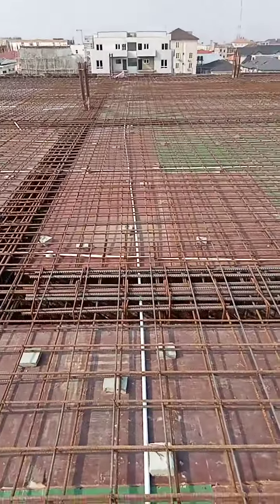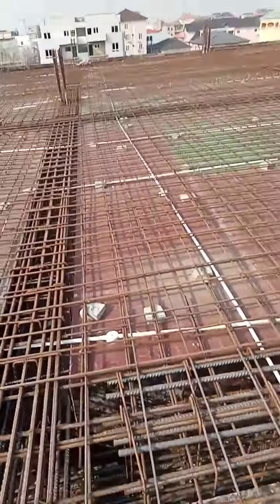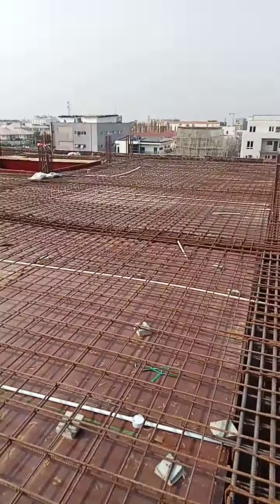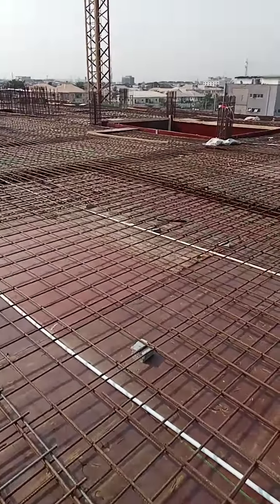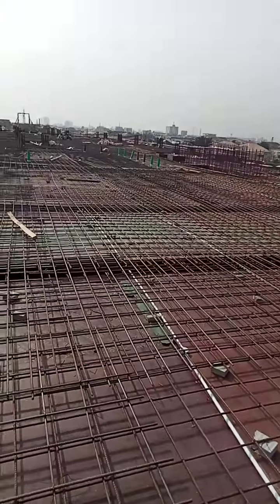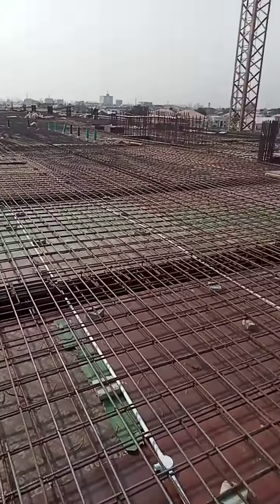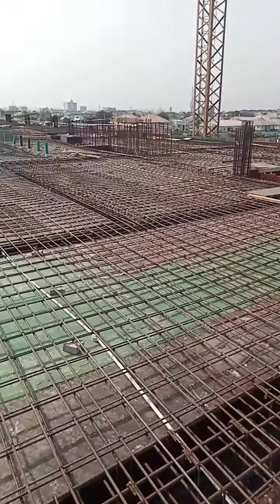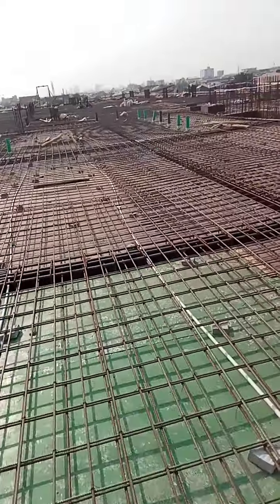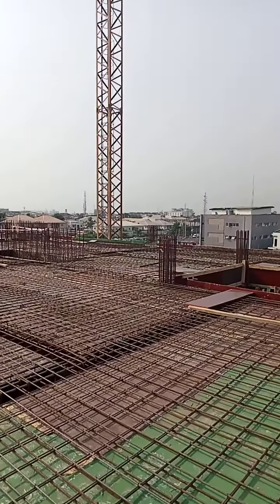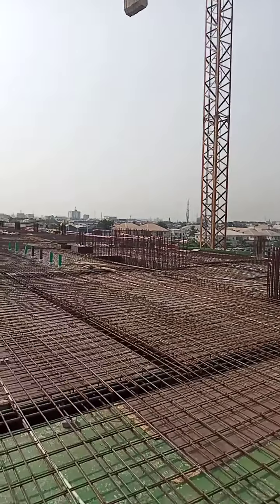To make sure that all the levels are intact, even at the extreme end, I always make sure that there's a level there. So that's how I fix it. Anytime we want to do a massive casting like this, I take my time to do the proper level check of everything. So there won't be any issue or challenge or anyone calling me back on anything.